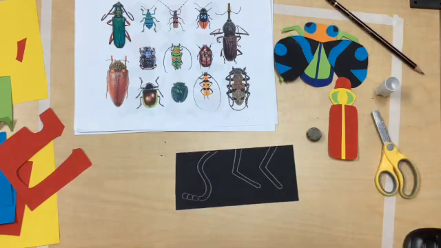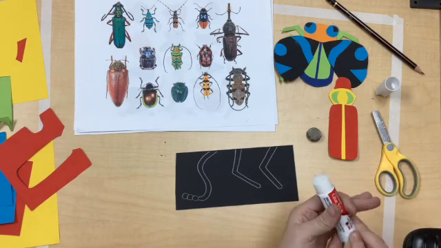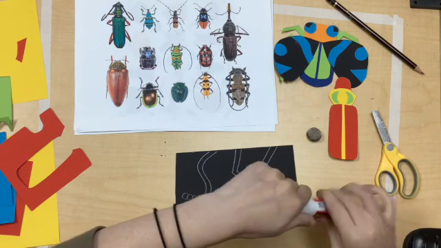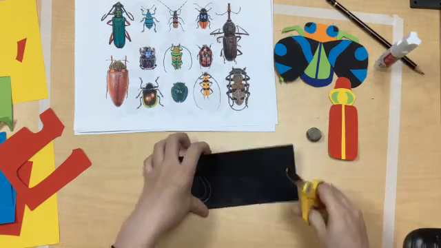Whoops! There goes Miss Connie's glue stick. Hopefully you guys aren't as clumsy as Miss Connie. You know what I should do? I should close my glue stick. There we go, Miss Connie.